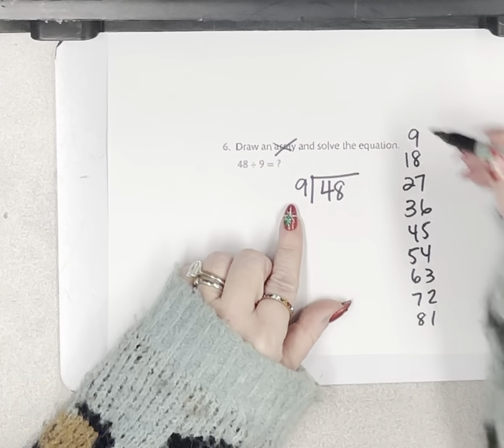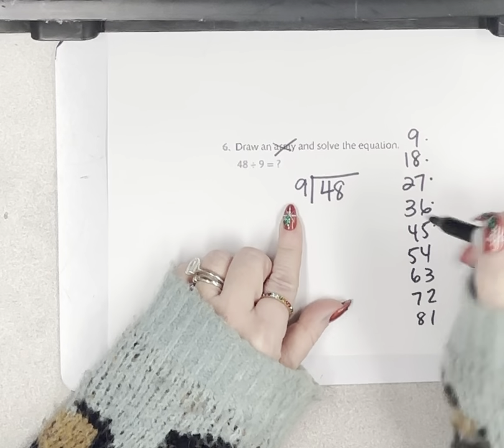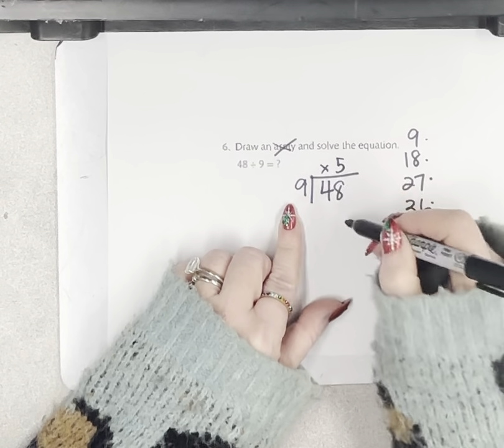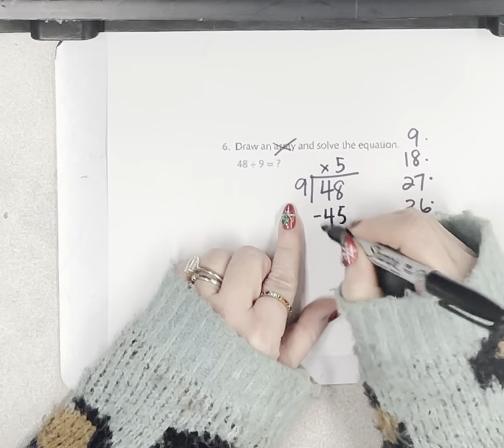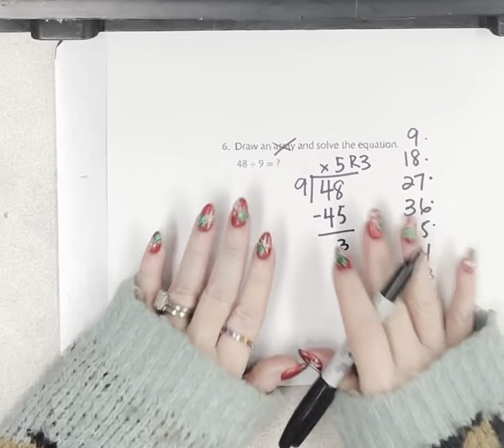Now, which number is close to 48? 45. 1, 2, 3, 4, 5. 5 times 9 is 45. Subtract 5, remainder 3. Done. Very, very easy. Okay?